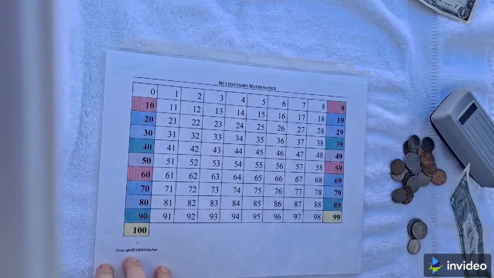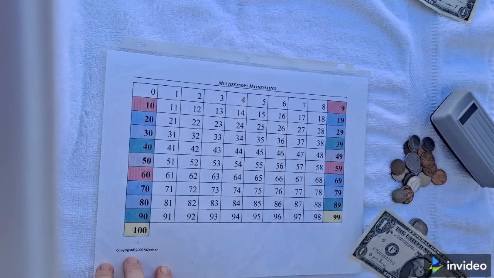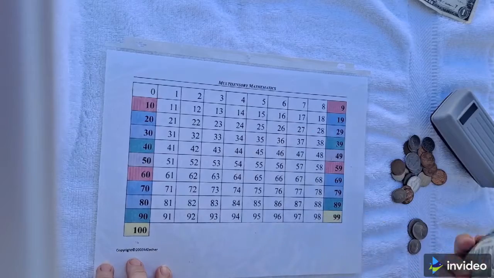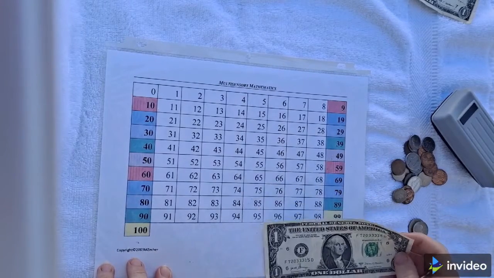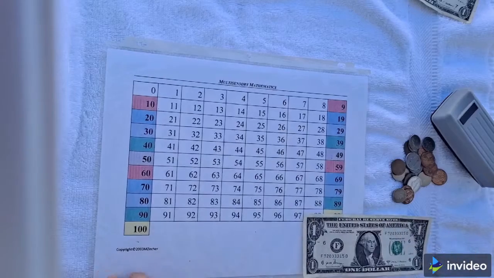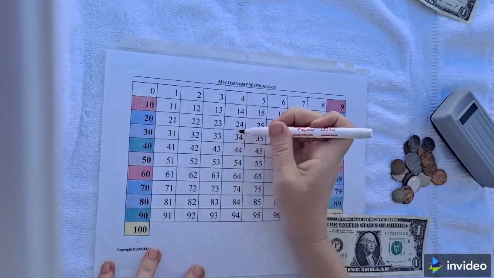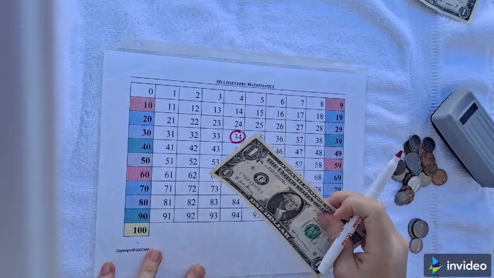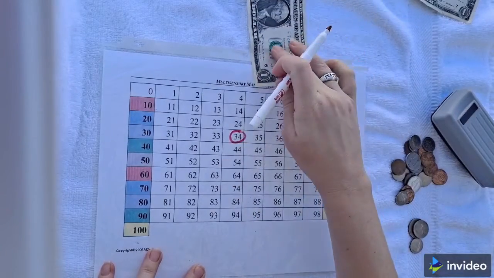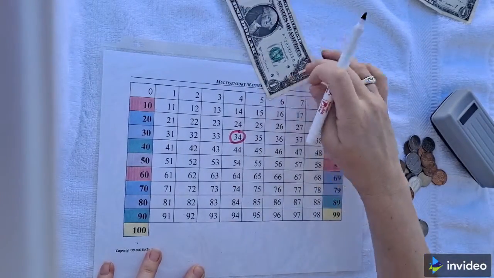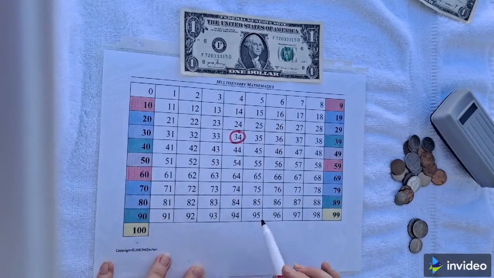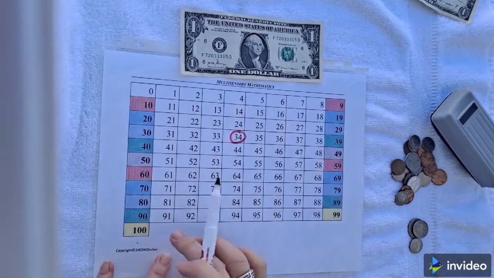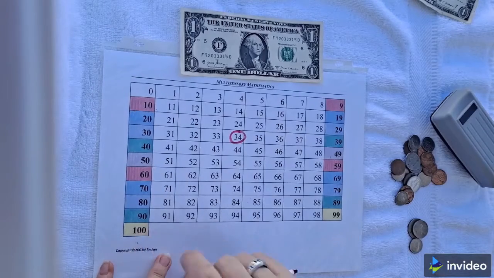The word problem or the scenario that you would present to a student would be, say you're going to the store and you want to buy a bouncy ball, and the bouncy ball costs, we'll say, 34 cents, and you hand them a dollar. And we know that the dollar is made of 100 pennies, so all these pennies would be what it requires to make a dollar.